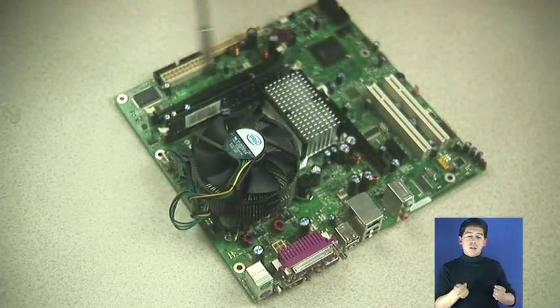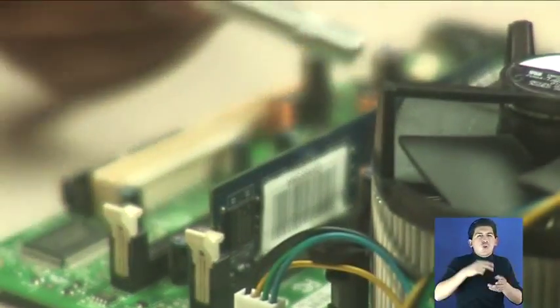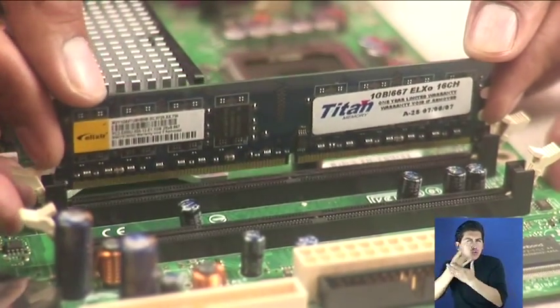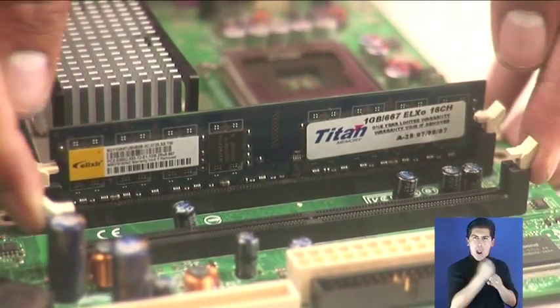Que maneja lo que es las memorias. Tenemos aquí las memorias. RAM memory is an information device where you can store your information, and it's in charge of the performance of the computer.